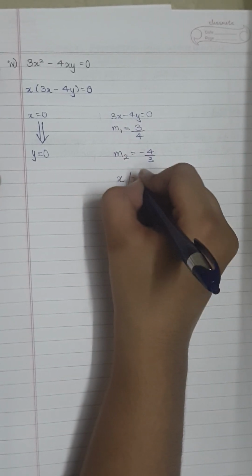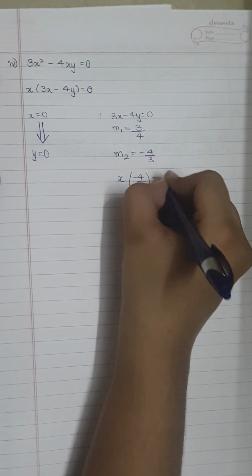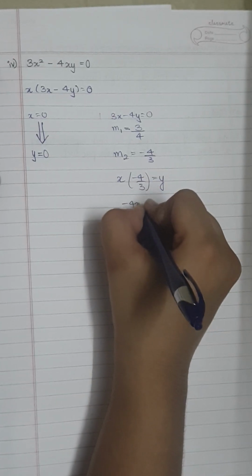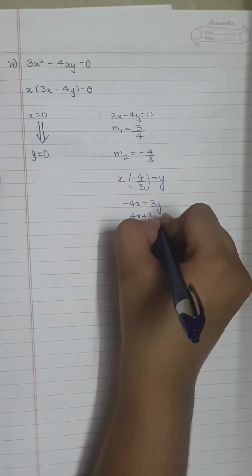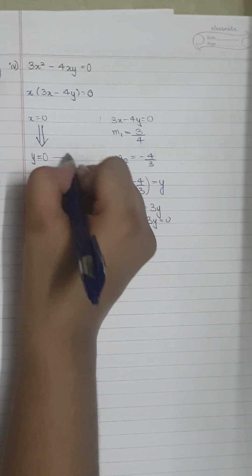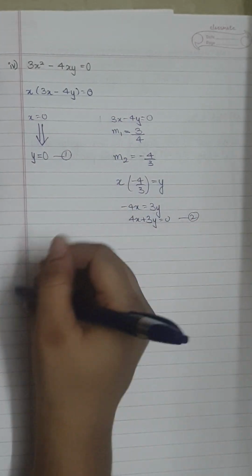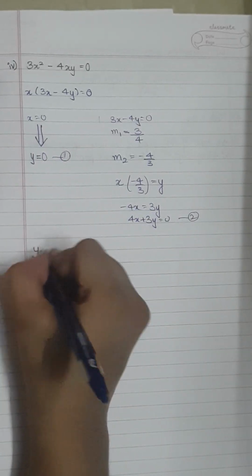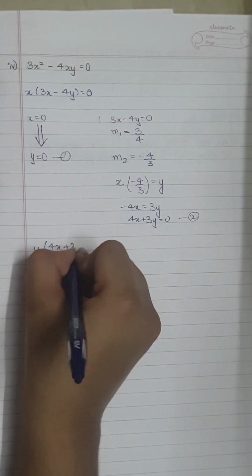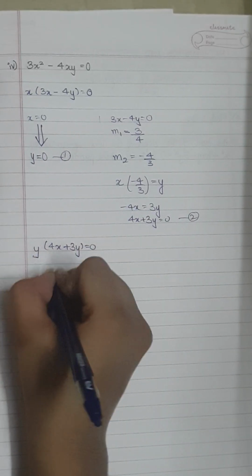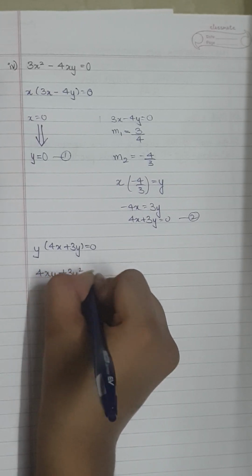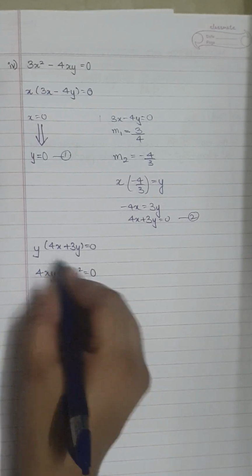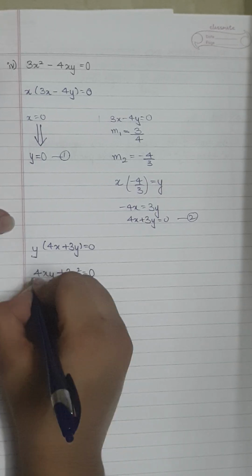x into minus 4 by 3 is equal to y. So minus 4x equals 3y. 4x plus 3y is equal to 0. That's your equation 1. That's your equation 2. Multiplying 1 and 2, you have y into (4x plus 3y) equal to 0. That is 4xy plus 3y square is equal to 0. That's your answer.